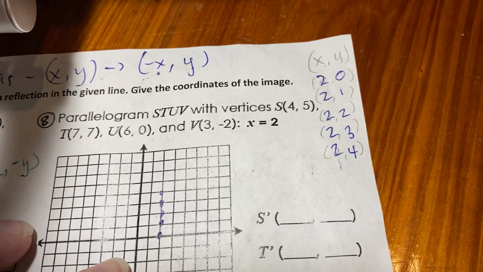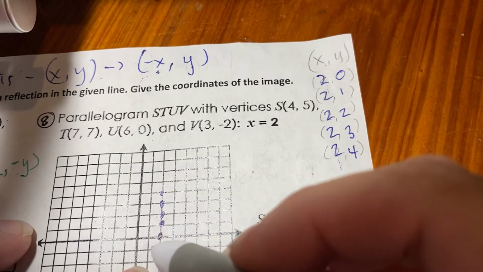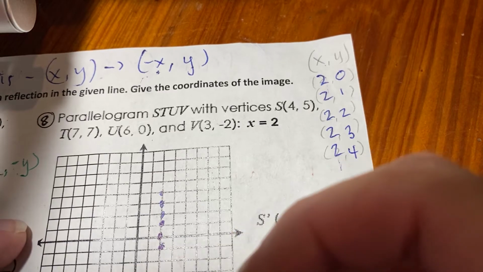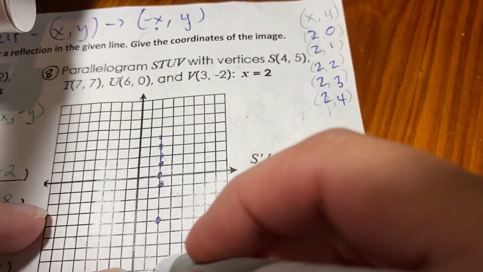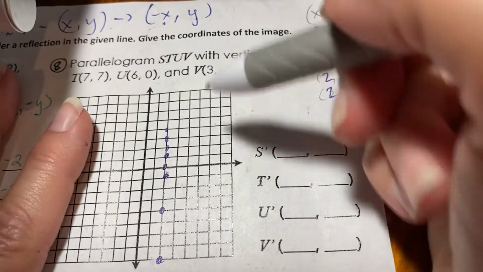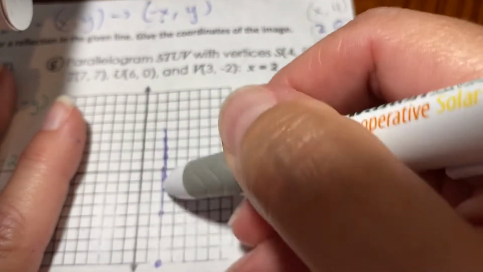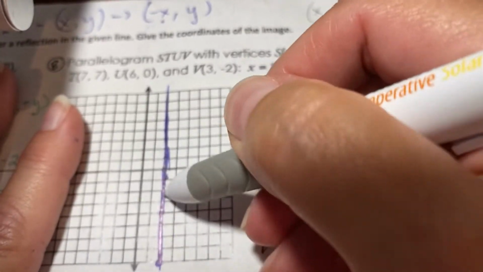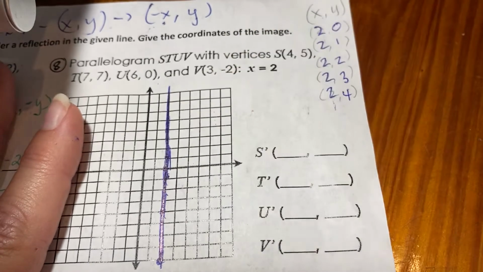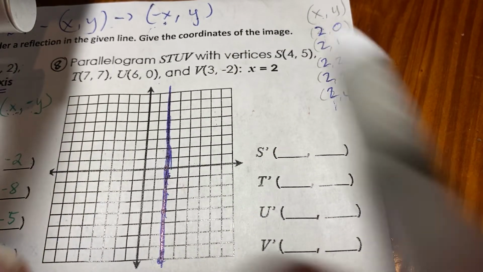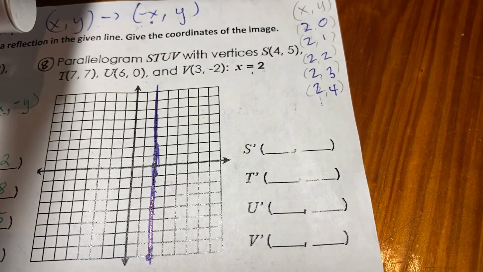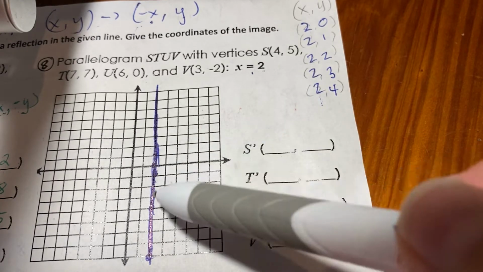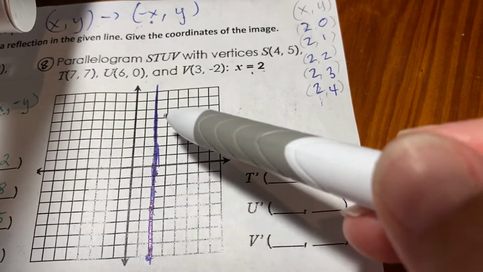Now, do you see how that's starting to form a line? What if I did 2, -1, 2, -4, 2, -8? If I connected all of those points, it would create a line. And every single point on that line, because remember, a line is just a series of points that are connected, guess what my x is? 2. That's all that means, okay? That is all that means. So for this problem, this is your line of reflection, okay?